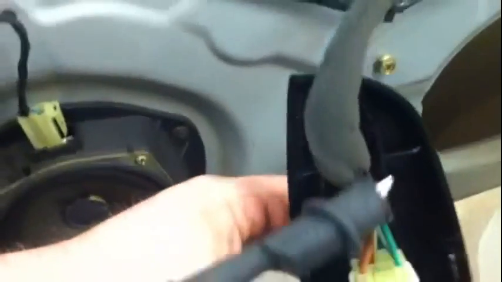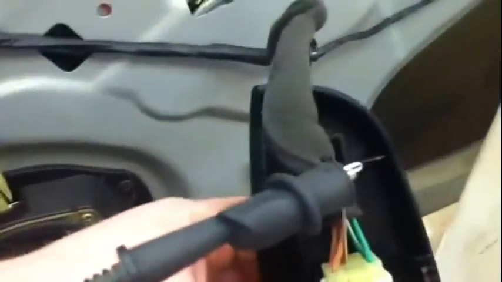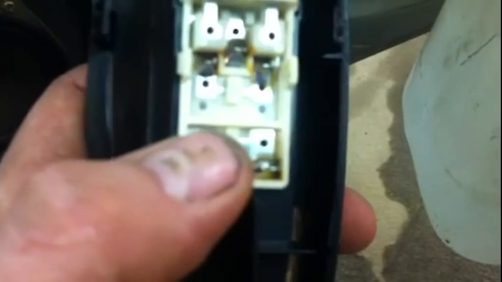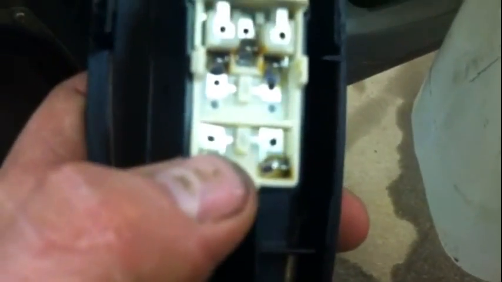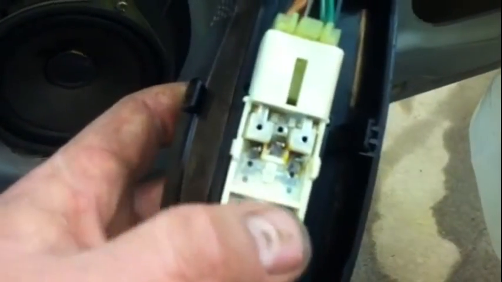Let me show you what I got here. I have that center power wire back probed, my negative meter lead on that wire. Alright, now what I'm going to do is touch one of my leads to this side and this side while operating the window, and you're going to see the difference in voltage between what you have here and what's actually going between these two.